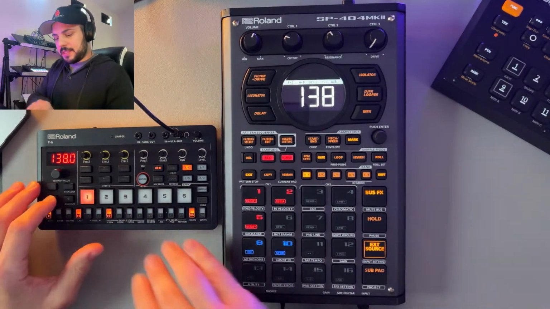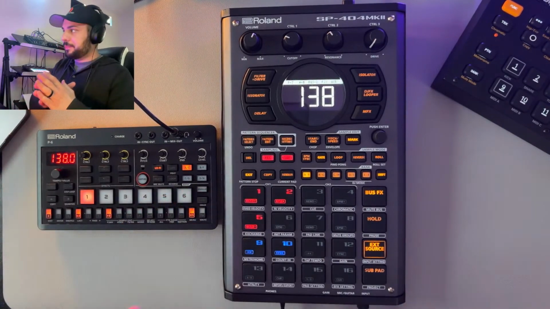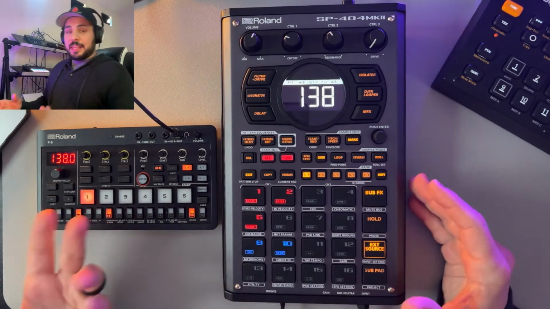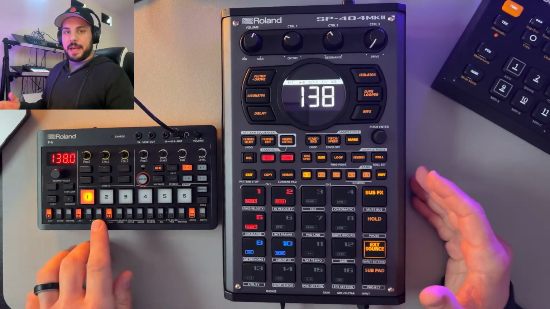I think we've got all the sounds that we need from the P6. So basically the P6 is out now. We can just focus solely on the SP. And the reason I'm doing this, I like building patterns on the P6.